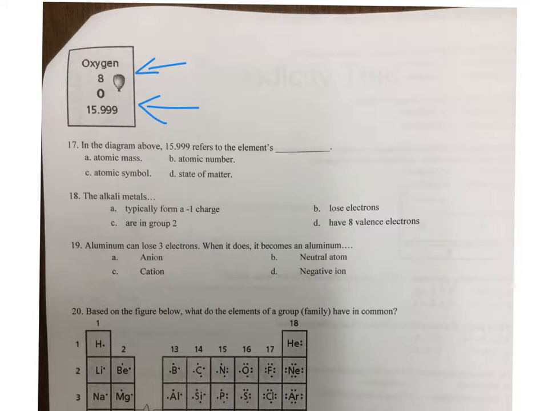Also, for number 18, I'm going to go ahead and give that to you. Alkali metals are always a +1 charge. If it's in group 1, if it's an alkaline earth metal, it's a +2 charge, which means you're going to lose electrons. Little hint there, little gimme. Also for number 19, it says aluminum loses 3 electrons.